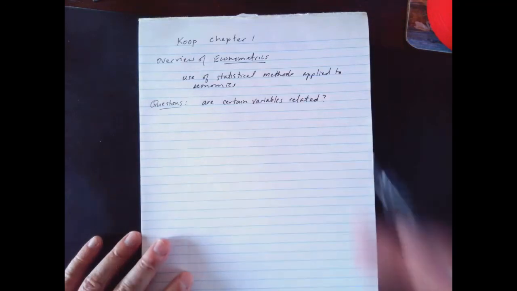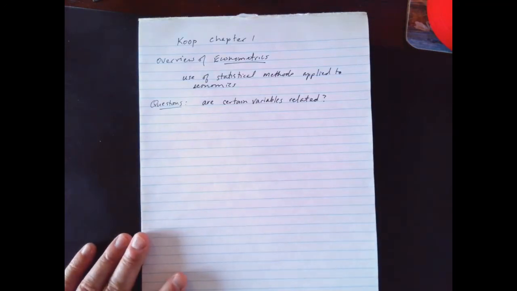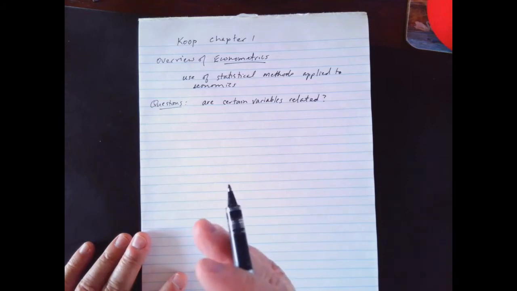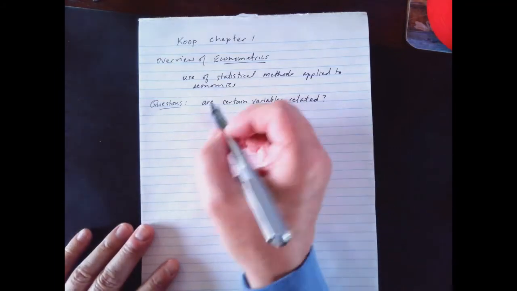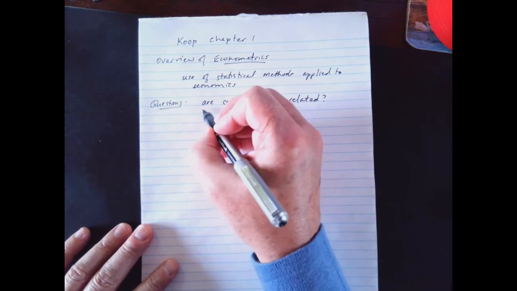You might also wonder why income in some countries is higher than in other countries. Maybe that's related to the size of the capital stock, historically speaking, in a country. So as soon as you try to explain one thing by relating it to another thing, you need to, first of all, check whether those two things are even related. And that's a statistical question. So we use econometric methods for that.